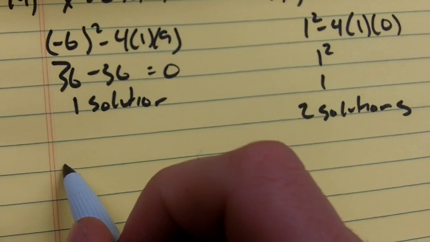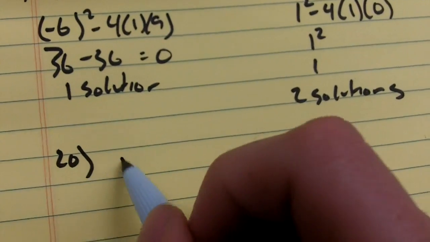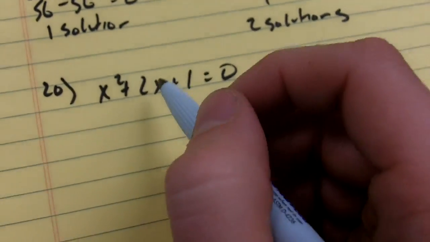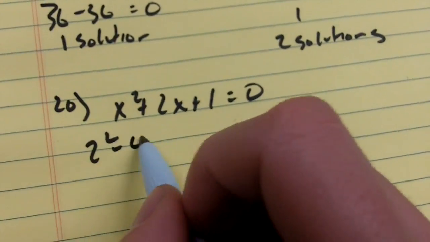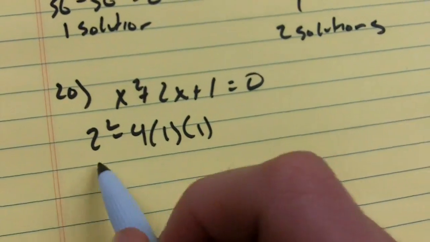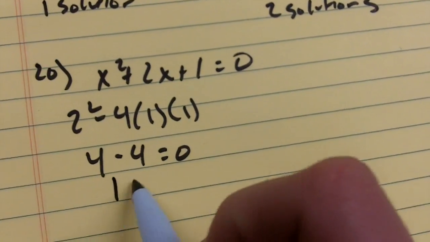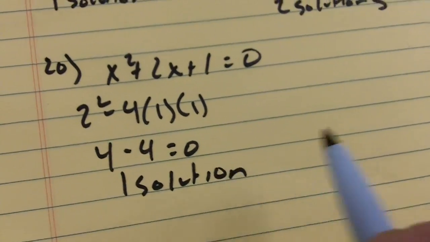How about 20? x squared plus 2x plus 1 equals 0. b squared, 2 squared minus 4 times 1 times 1. 4 minus 4 is 0. That's the discriminant. If the discriminant is 0, you have 1 solution. And you can figure out the rest that way.